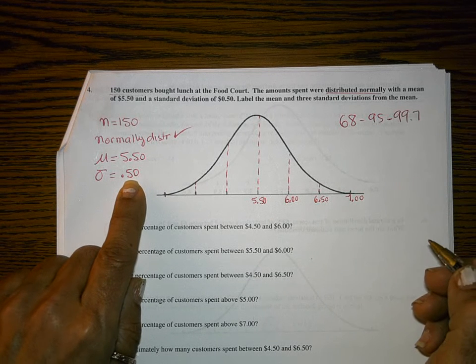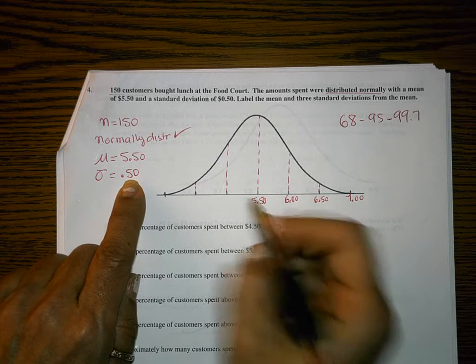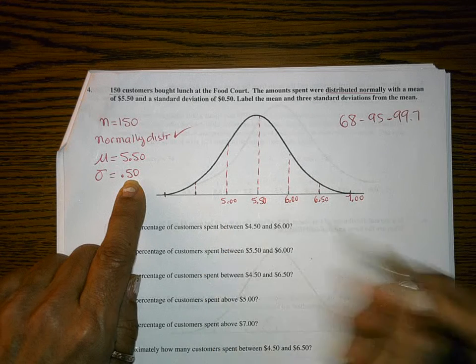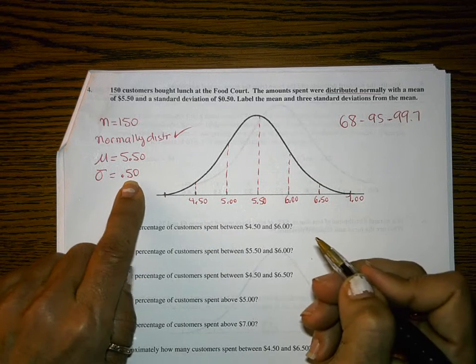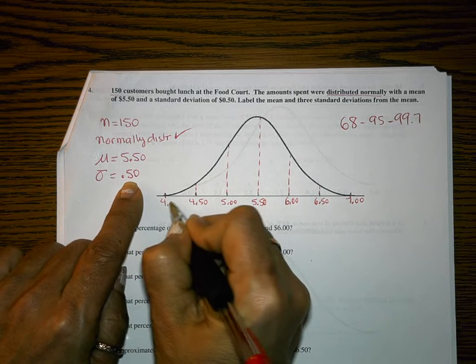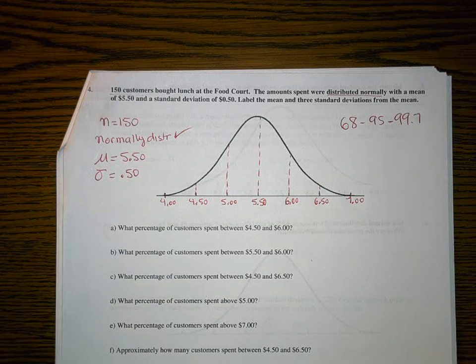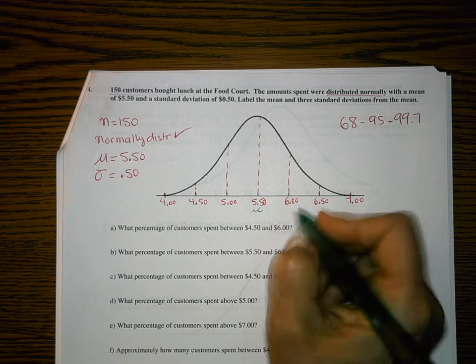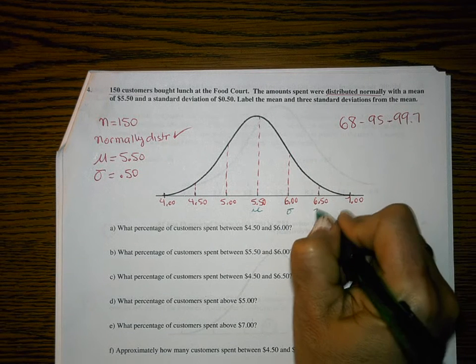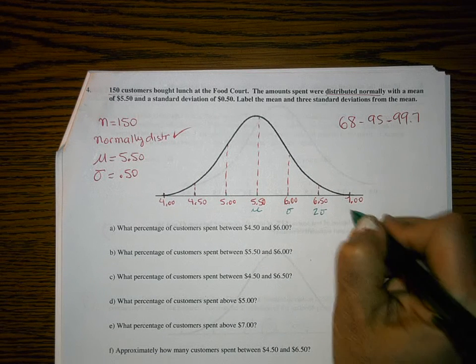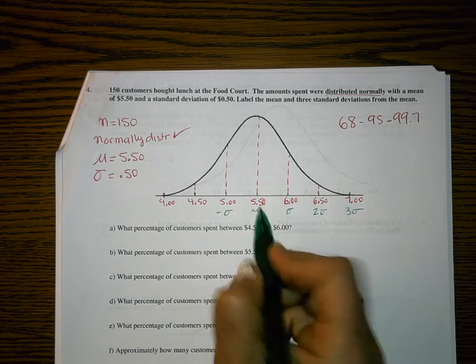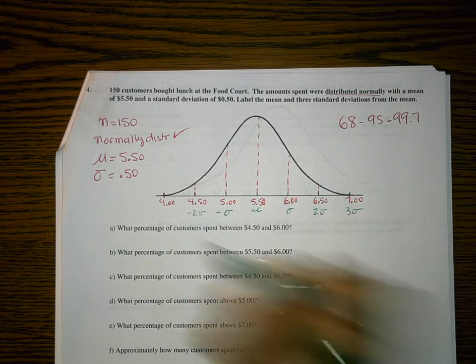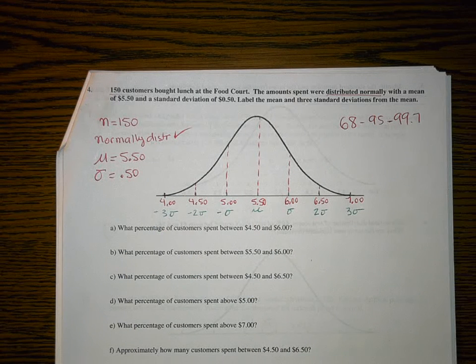If you subtract 50 cents from 5.50, you get 5.00. Subtract 50 cents again, you get 4.50. And you subtract 50 cents again, and you get 4.00. And that is adding and subtracting the standard deviation, okay? So this is my mean. This is adding 1 standard deviation. This is adding 2 times the standard deviation. And this is adding 3 times the standard deviation. Here is subtracting 1 standard deviation from the mean, subtracting 2, and subtracting 3 times the standard deviation, okay?